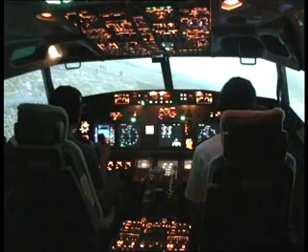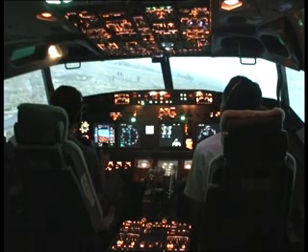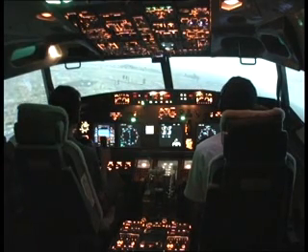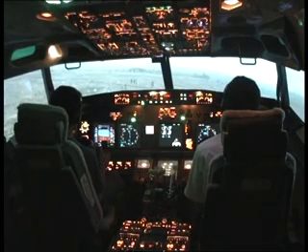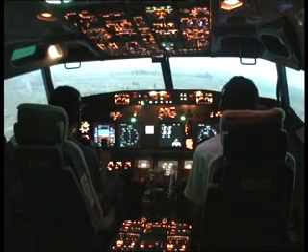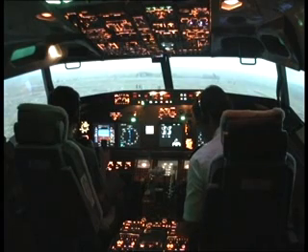Nice. That's good. You're going to just slowly level the wings out and maintain 3,000 feet. So watch your altitude as well as you level out. Nice. Very good. There we are. Get the nose up slightly. Good.